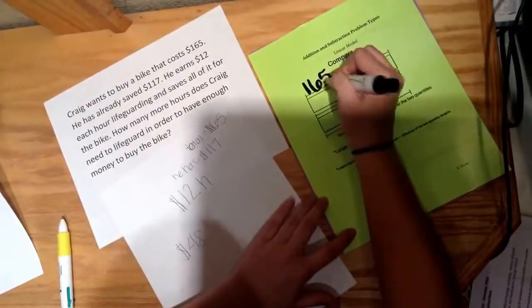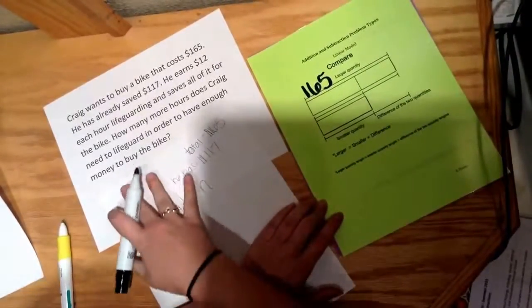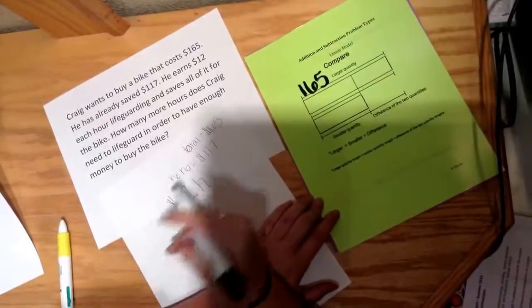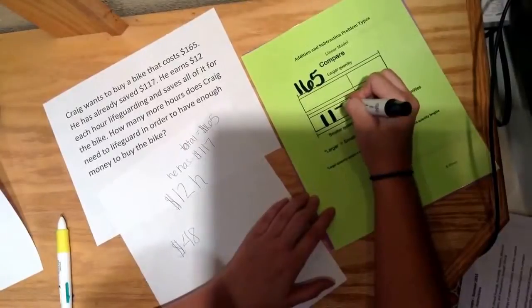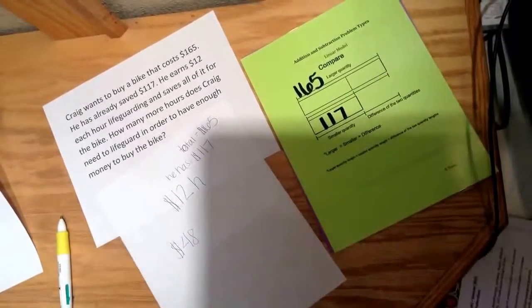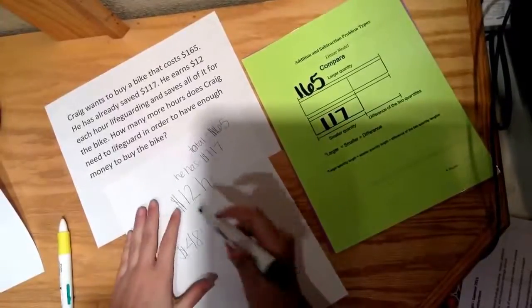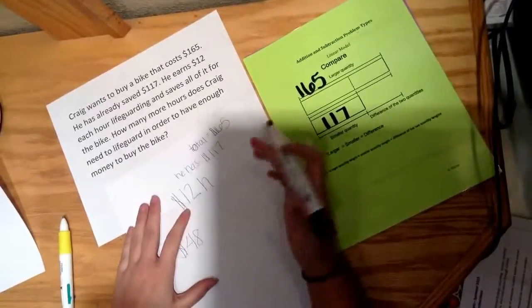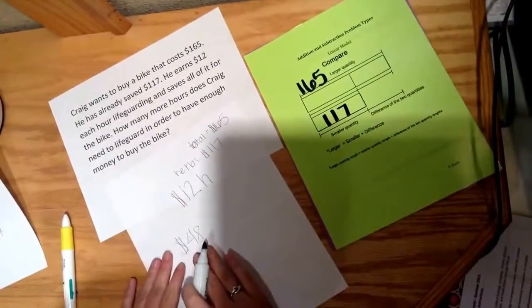And then we have the smaller quantity, which was 117, because that's how much money he already has. And then the difference of the two quantities. We know the difference is $12 an hour because we don't know how many hours Craig is going to have to work to make that $48.